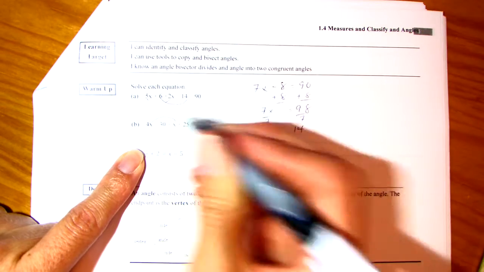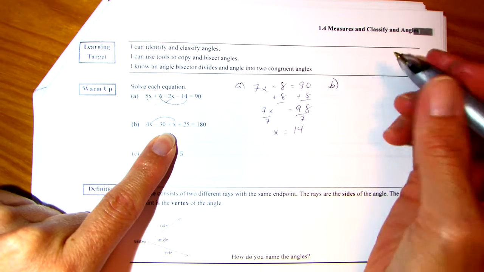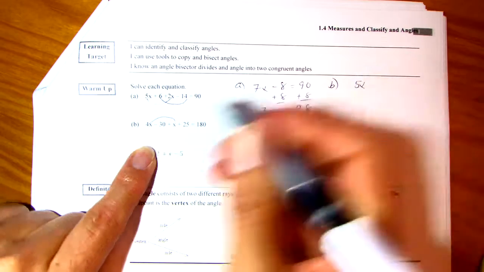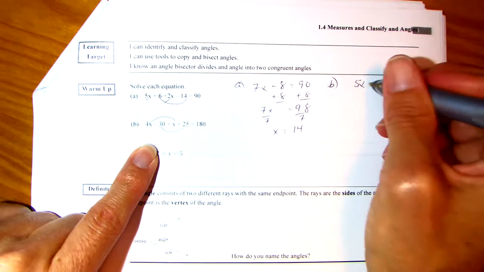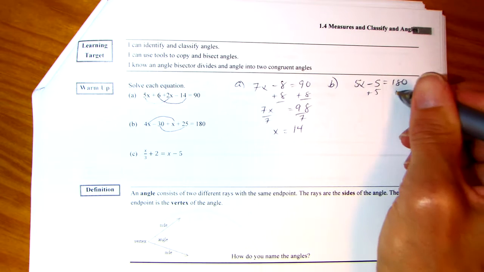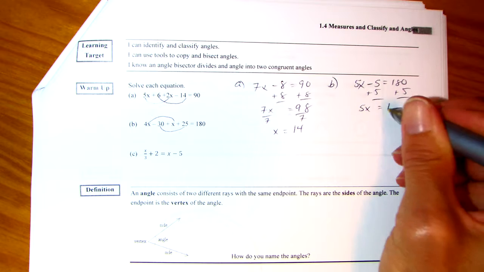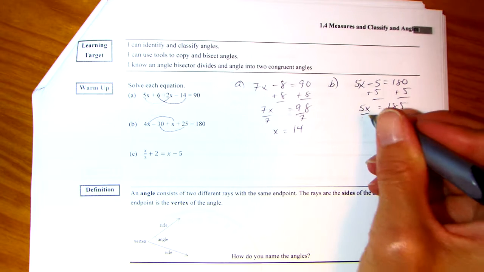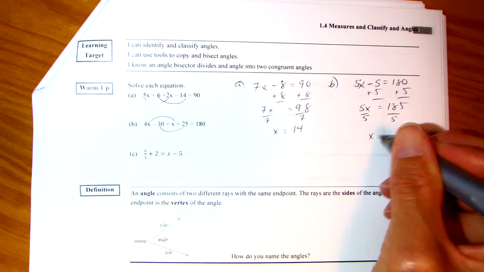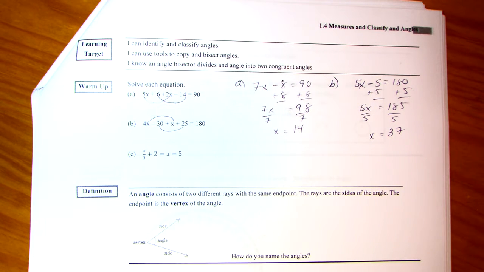All right, part B. 4x and 1x is 5x. Negative 30 plus 25 is a negative 5, equal to 180. Let's add 5 to both sides. 5x is equal to 185. Then divide both sides by 5. X is equal to, I believe, 37. Please double check that. Let me know.